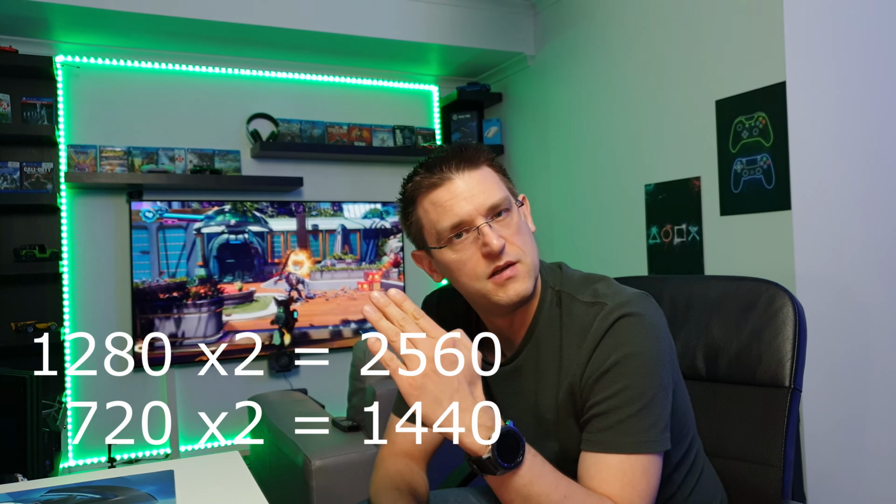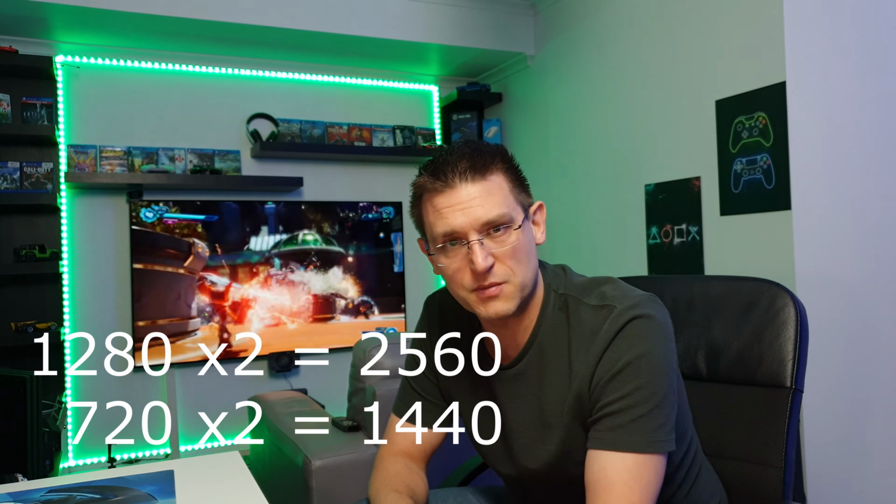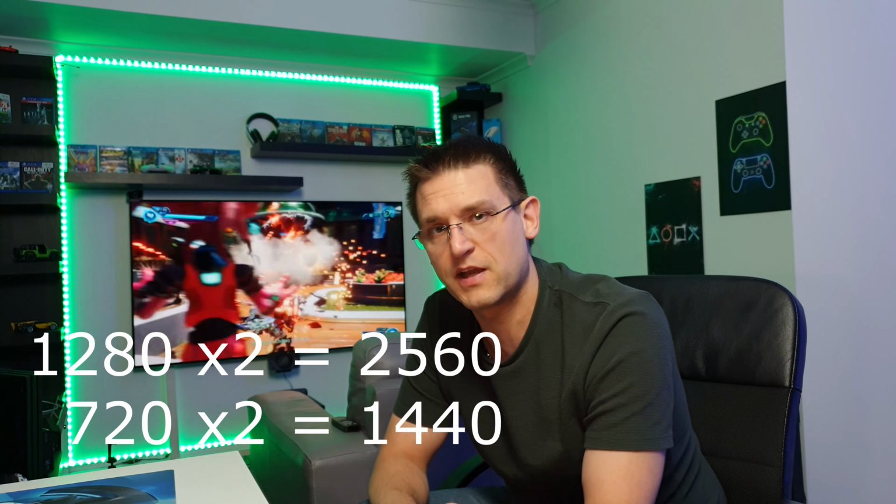But now we're talking about a 1440p screen. For a 1440p screen, a 720p video input signal would be perfect, because 1440p is 2 times 720p. So also for the scaler it would be very easy to upscale 720p to 1440p.